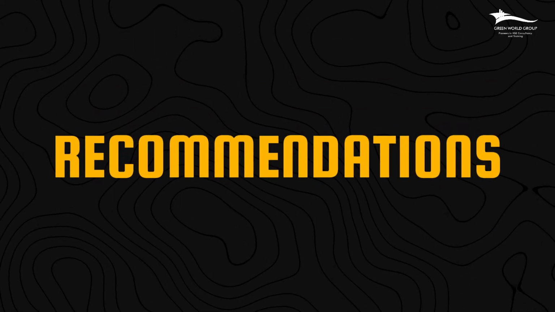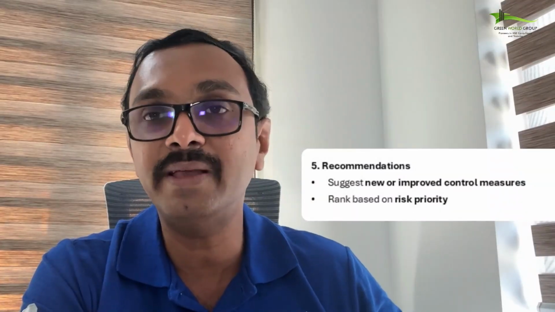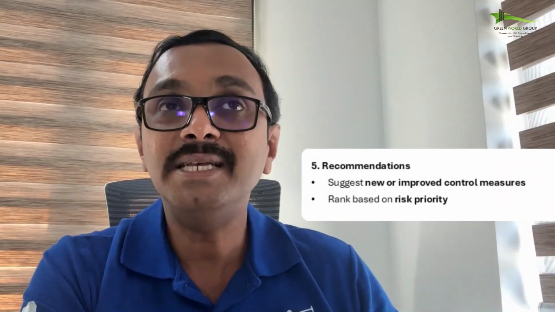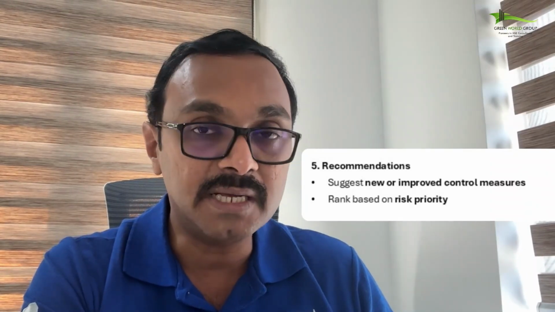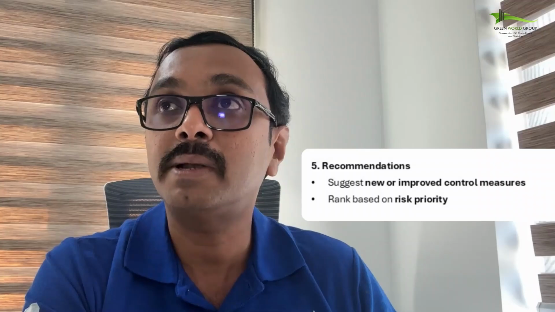Then comes the fifth step, which is about recommendations. After we identify all the problems and issues, we have to suggest recommendations also. Based on our findings, we suggest new or sometimes even improved control measures. These are prioritized according to the risk level, where high-risk issues are addressed first. We have high, medium and low, where high risk is always addressed first.